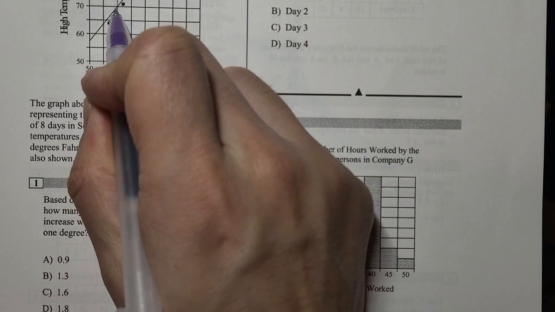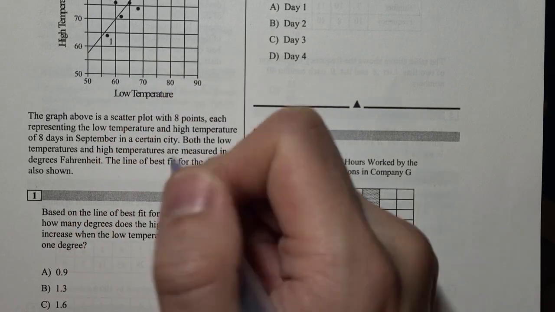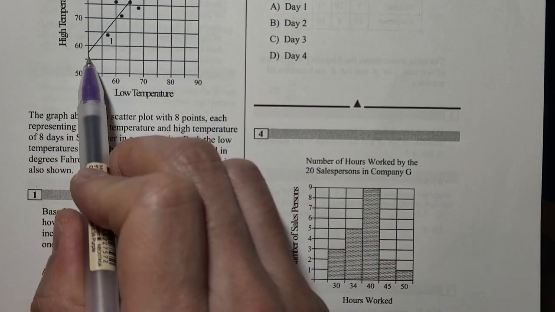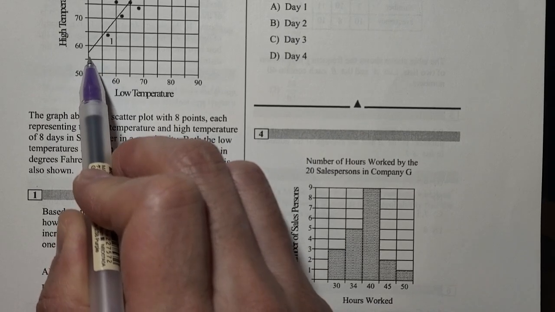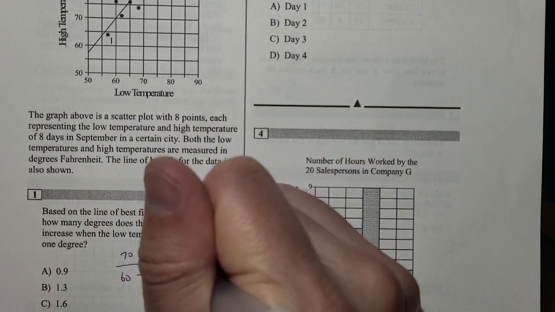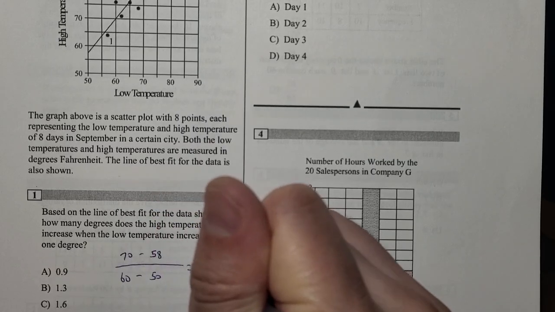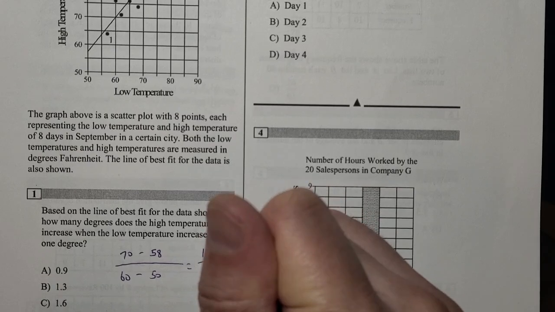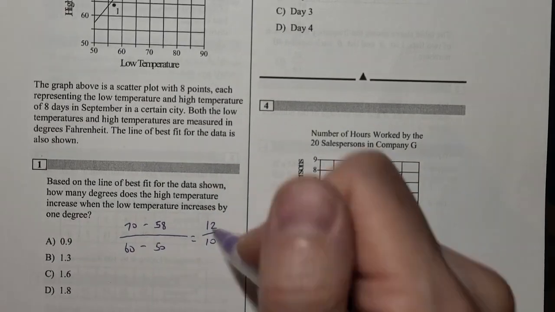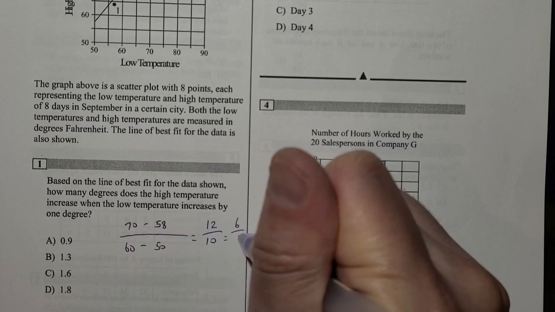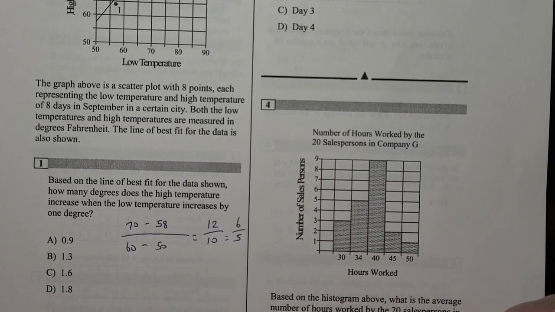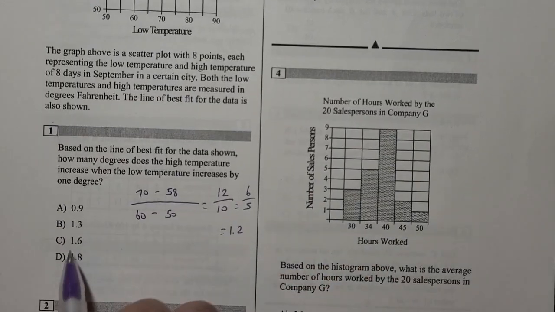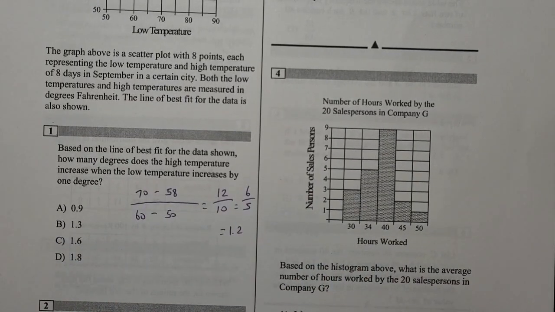So here was the nice point. Change in y over change in x: 70 and 60. We take a difference from, let's say, this point. What was this one? That was like 58, you said, right? For the y, and 50 for the x. This is the slope, so that is what? That's 12 over 10, right? Which is 6 over 5. What's 6 over 5? That is like 1.2-ish. Well, exactly 1.2. So what's the closest one? B, 1.3.